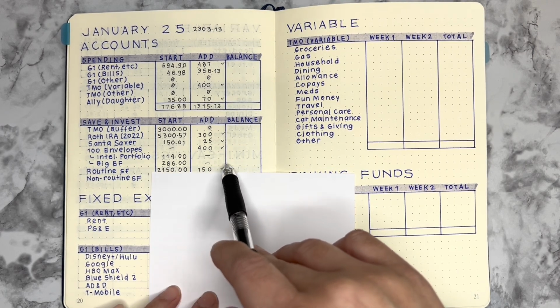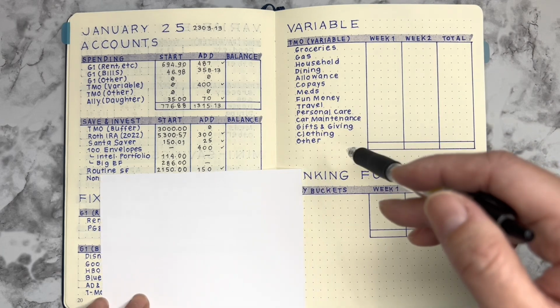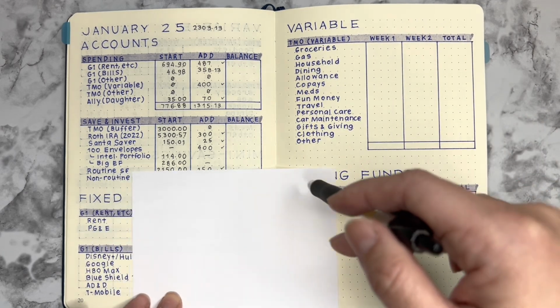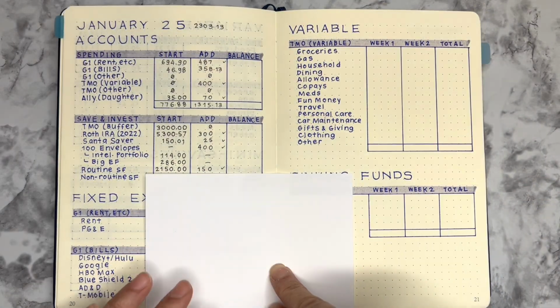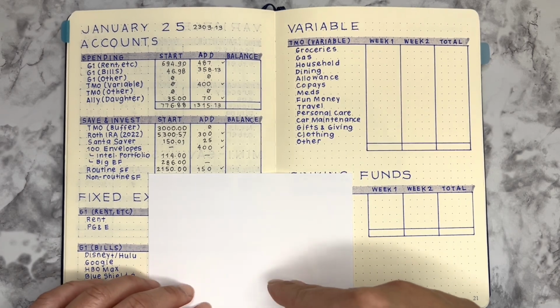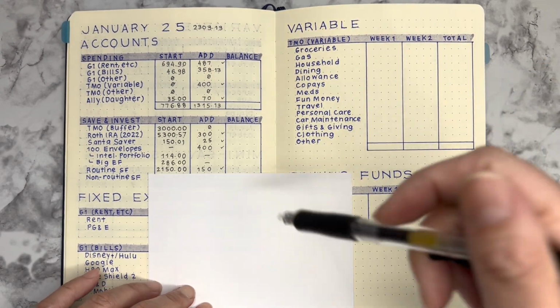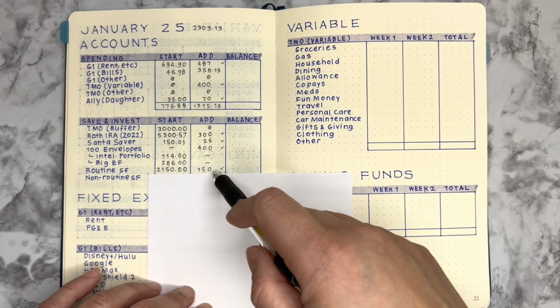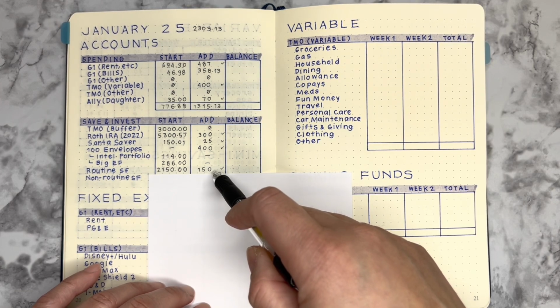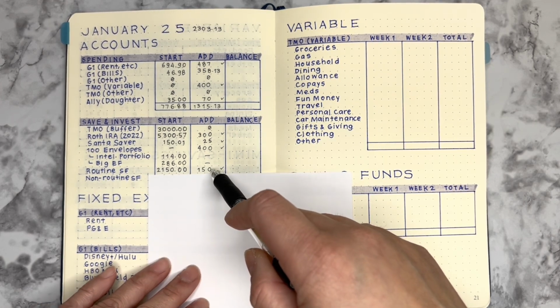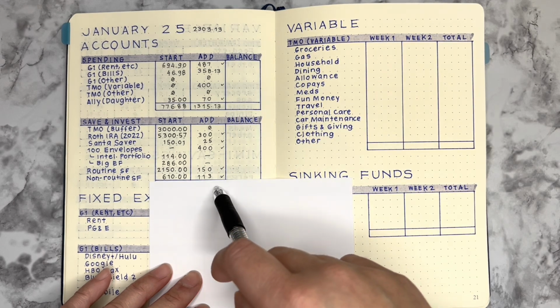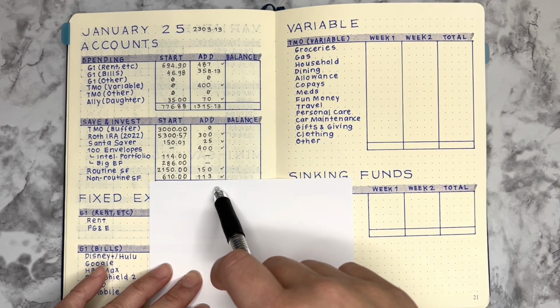For routine sinking funds, right now I don't have them listed. I have written here personal care, car maintenance, copays and meds, gifts and giving, but that might be changing in the next budget. I am not sure yet. Non-routine sinking funds, I originally budgeted 100 for this.